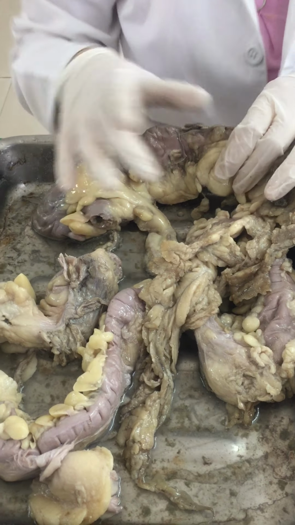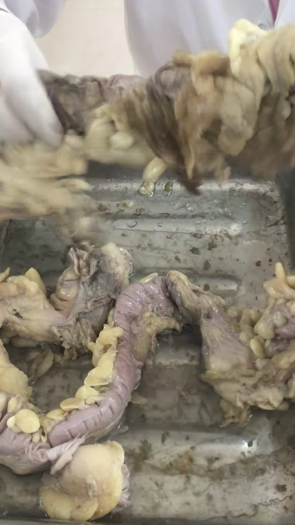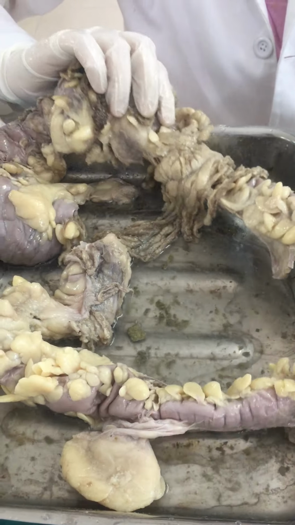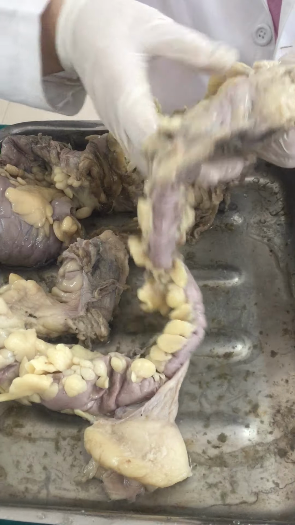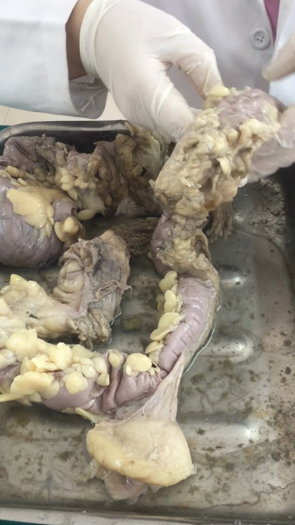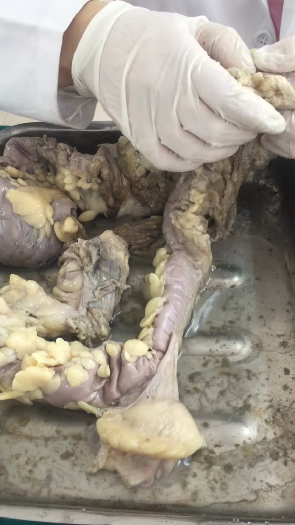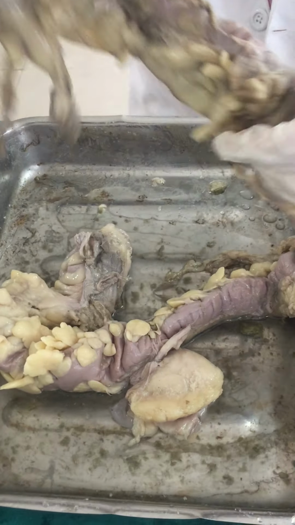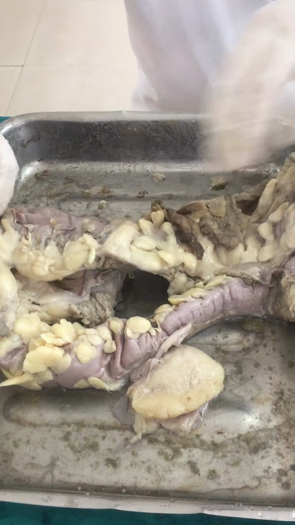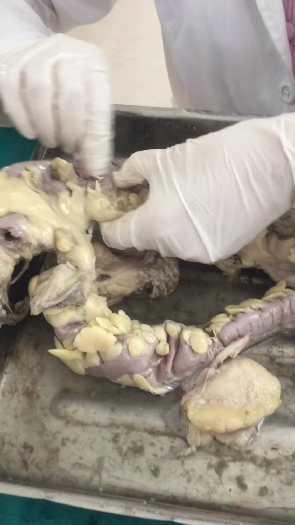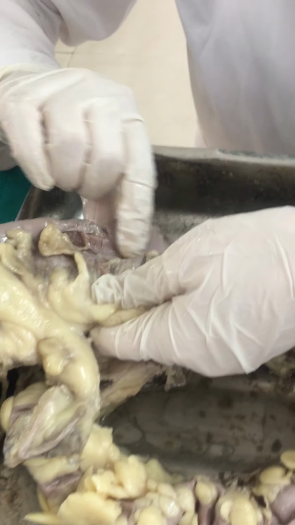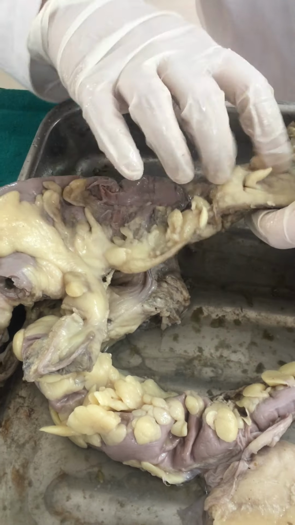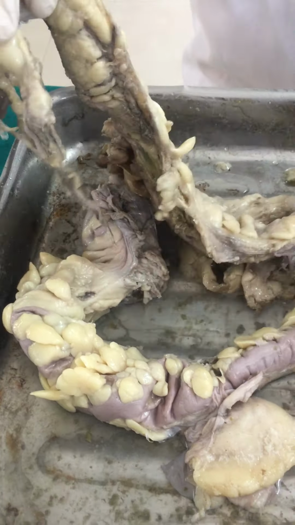Now what are tinea coli? Tinea coli are nothing but longitudinal muscle folds. I will show you. I have dissected them. I have dissected the posterolateral group. Wait, I will show you. I have dissected it. See this one, right? So this is the posterolateral group, posteromedial group of the tinea coli, right?